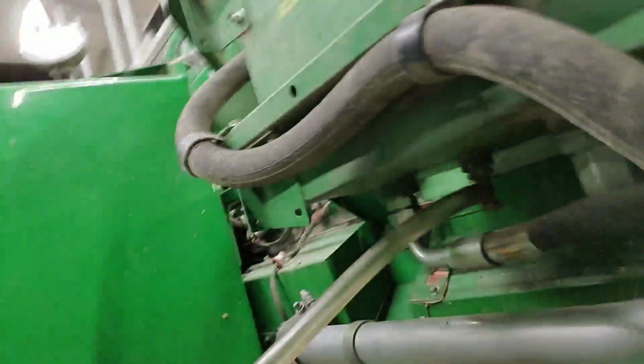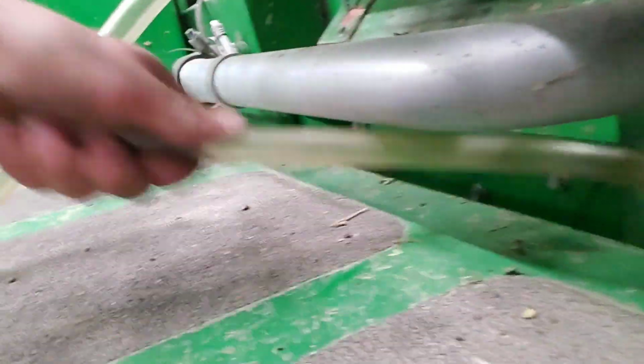Okay, I found a hose so we can get this down to a pail somewhere. I'm just gonna stick it down through here for right now and try and get a bucket in spot somewhere, maybe underneath, and I'll come back up and open it.